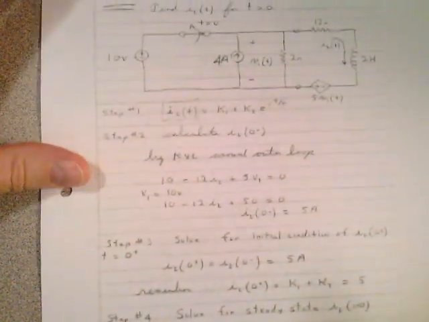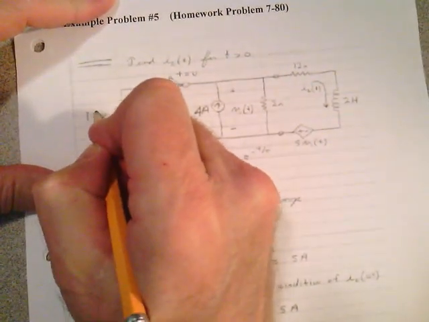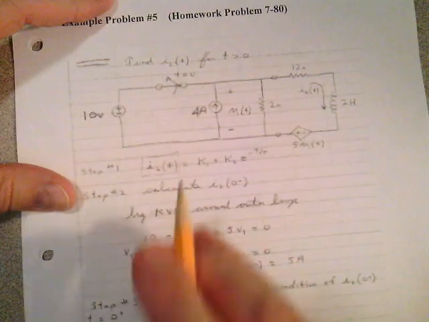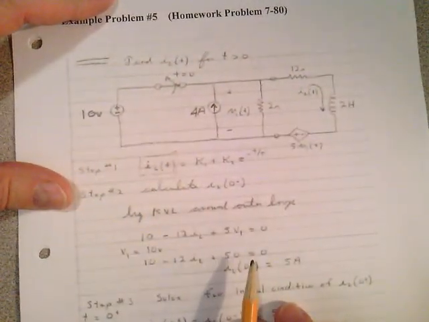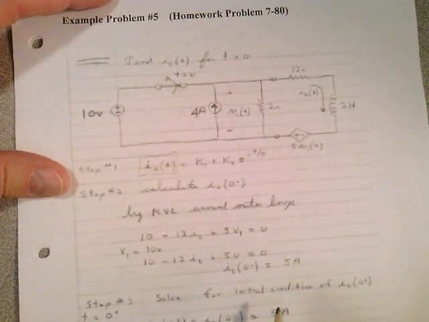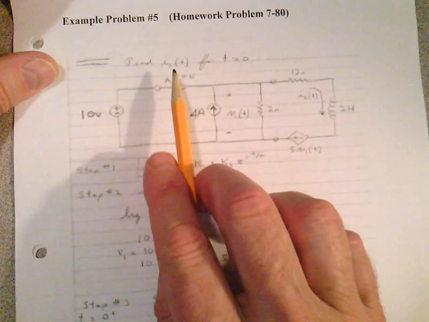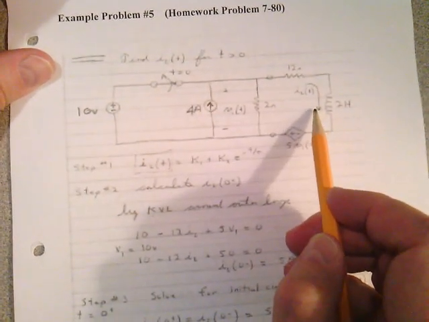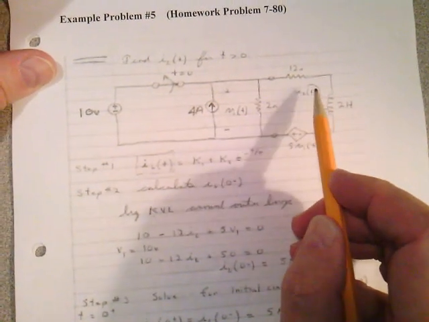Problem number 5. Again, we have a 10 volt source out here, plus to minus. The switch is going to be closed. You have a 4 amp current source here in that direction. In this problem, we want to find I of L at t for t greater than 0. We want to find this current out here through this 2 Henry coil with respect to time.